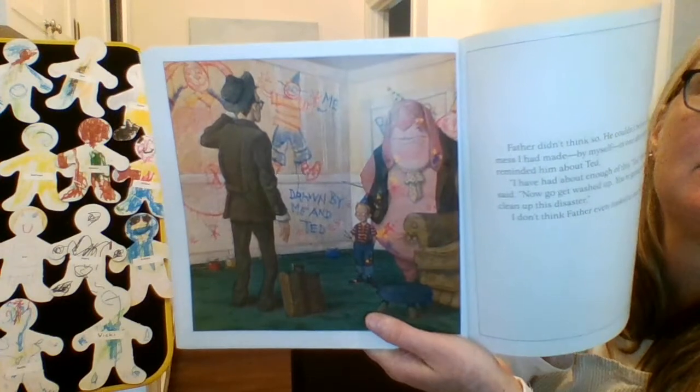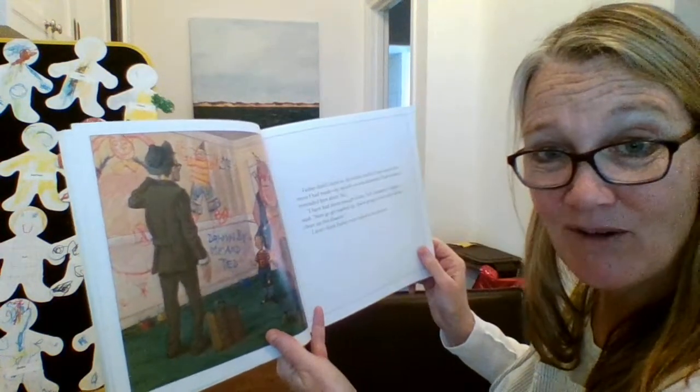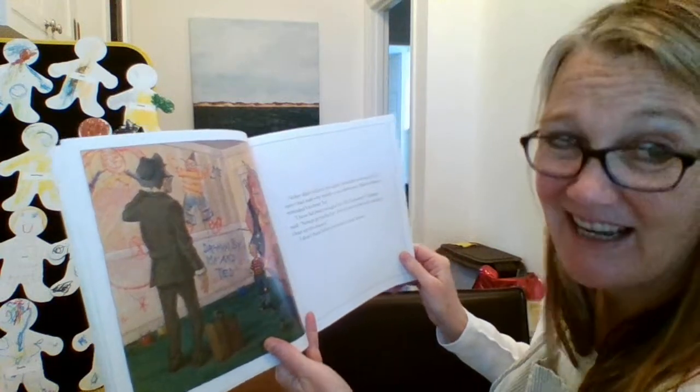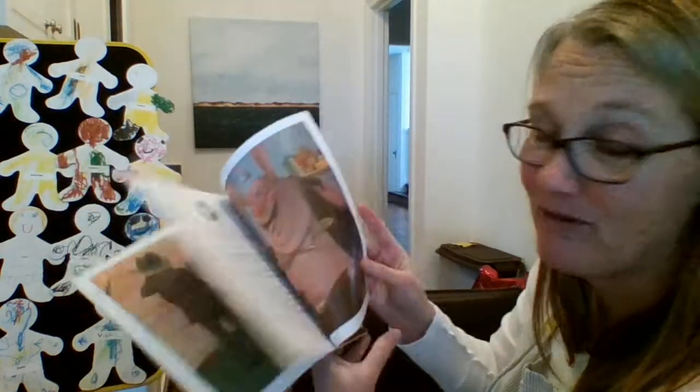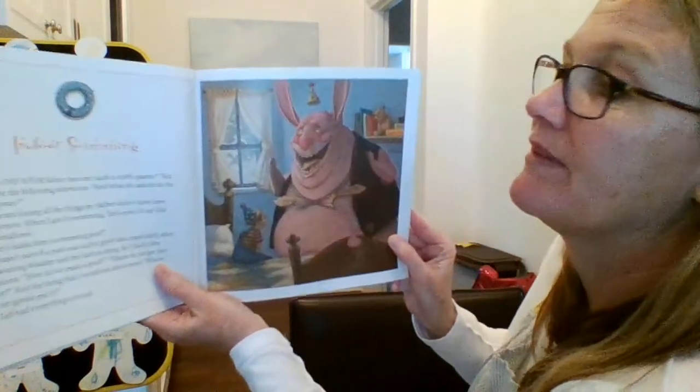Look at that picture. Is Dad working and he didn't ask for where to color? Yeah, you gotta ask, don't you? Otherwise you can get in trouble. Indoor swimming. Look at his face.